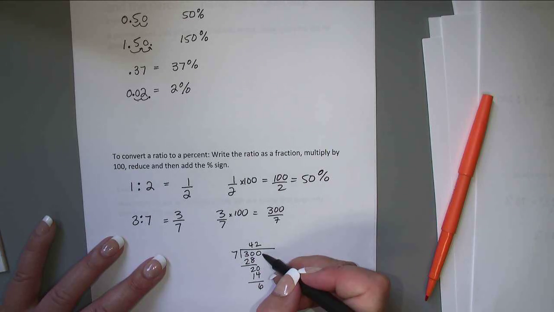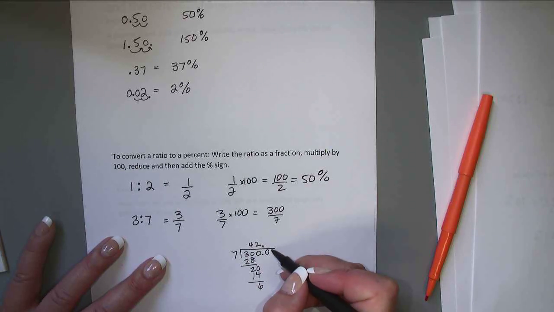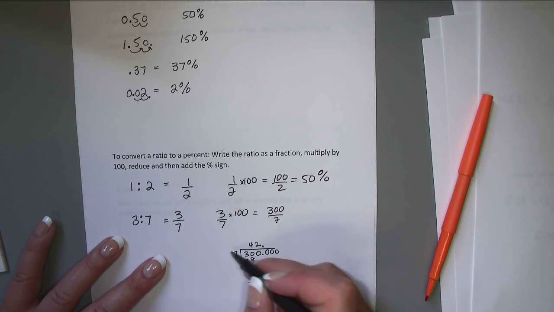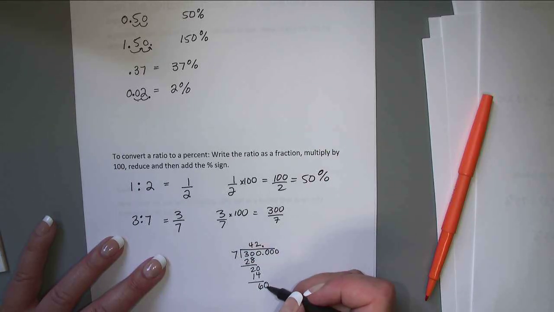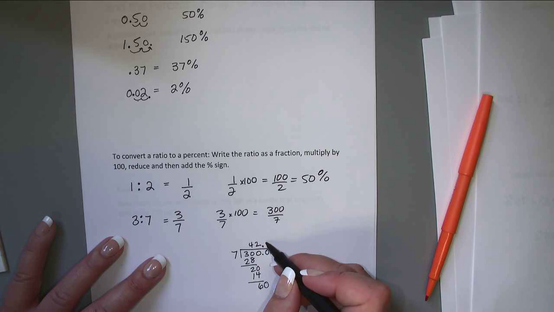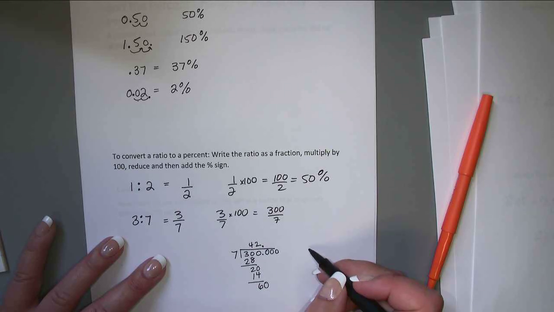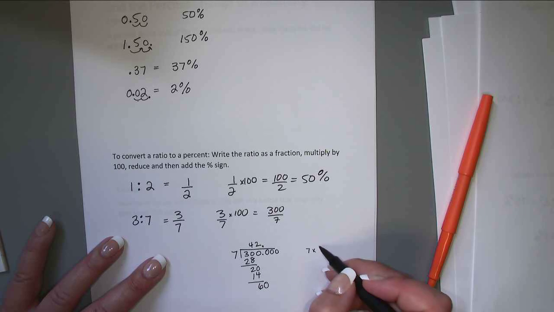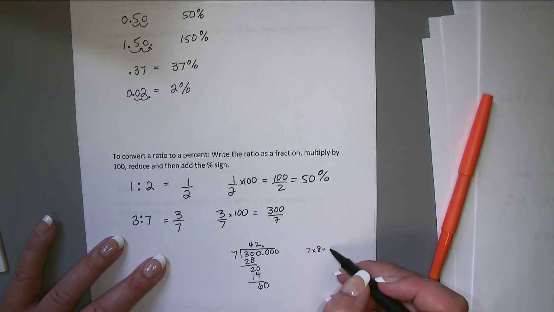And if we wanted a few decimals, bring down a 0, 60, 7 times 8 is 56.